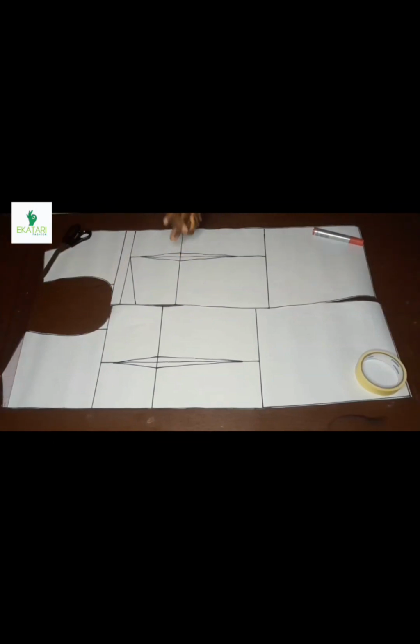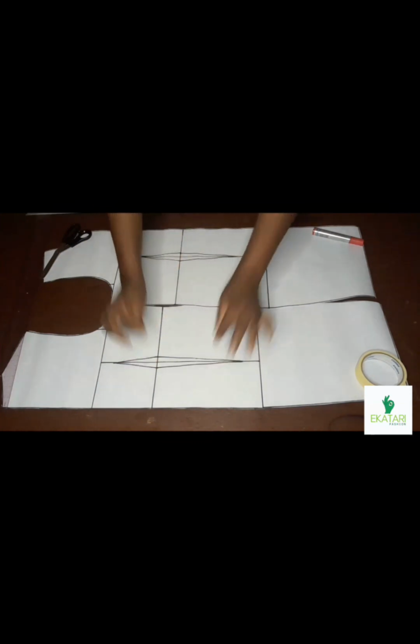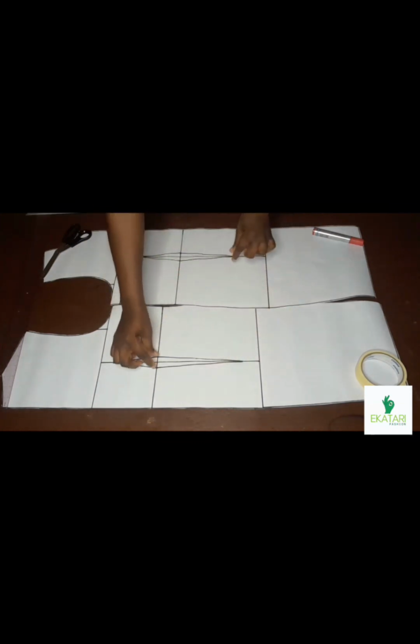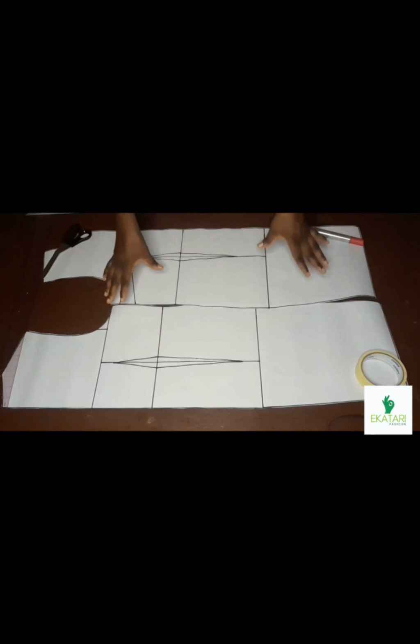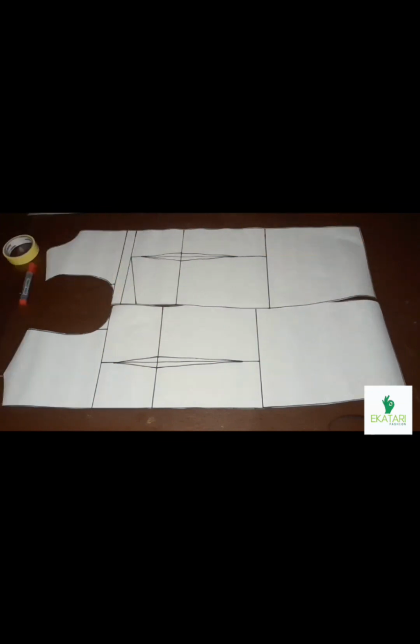Let's just go on. So now the first thing I've done is to draft my pattern. So this is a basic dress pattern, and if you don't know how to do this, check my channel to see how to get your basic dress pattern. So with this pattern now, we are just going to be eliminating the dart on this pattern. So just stay with me as I show you how to do this.